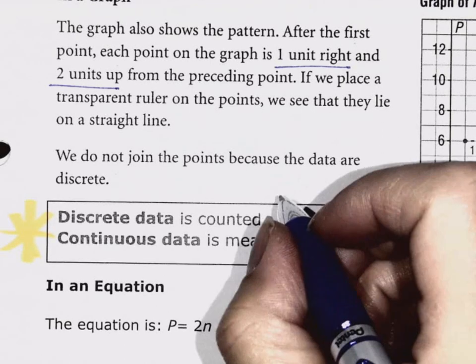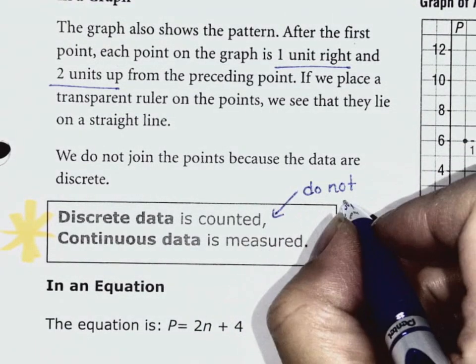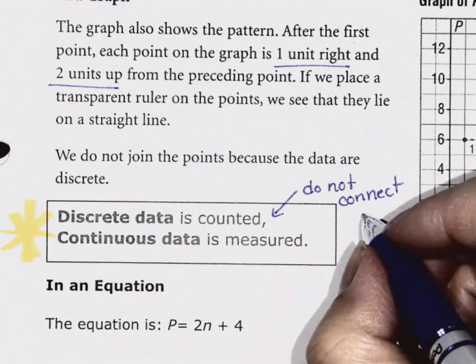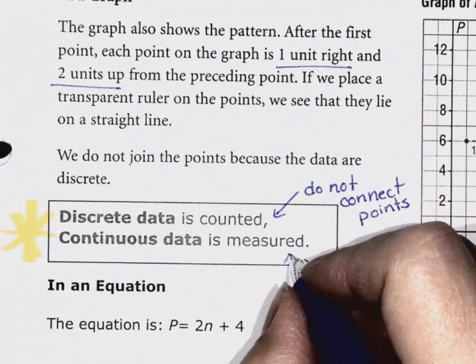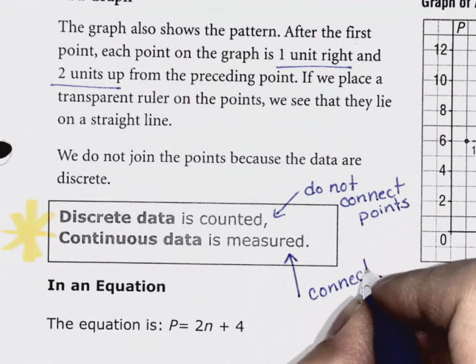So let's write this down. Discrete data. Do not connect points. And continuous data, we connect the points.